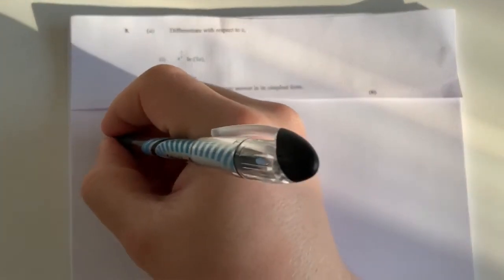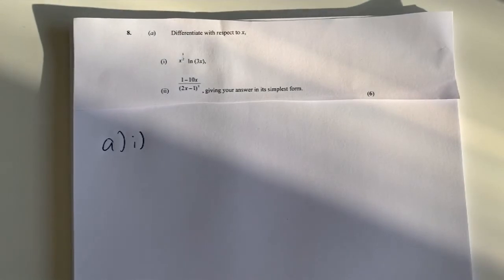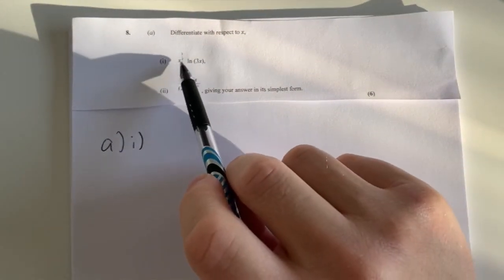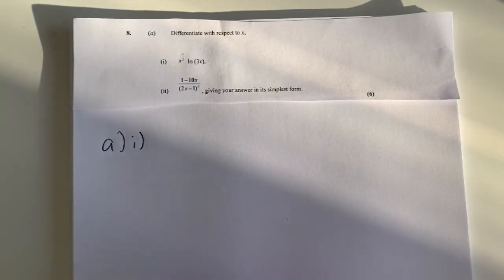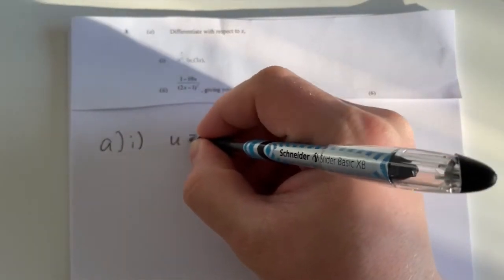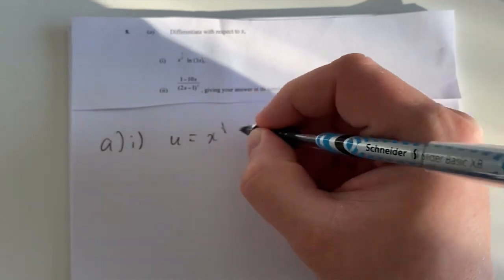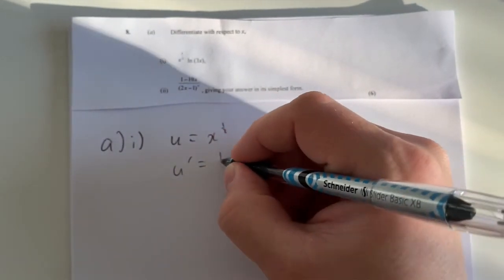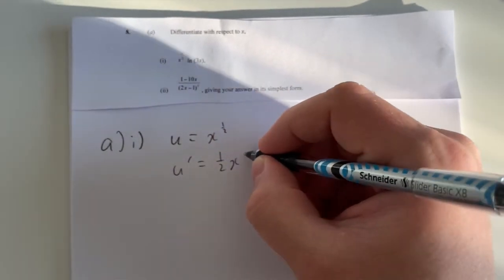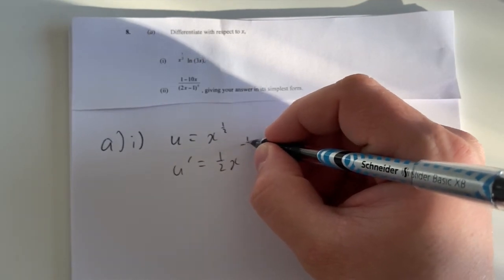Right, so the first question, part A, hopefully you've seen is because it involves a log and an x to the half, it is a product rule question. So u is x to the half, u dash, you multiply by the power, lower the power by 1 as per usual.